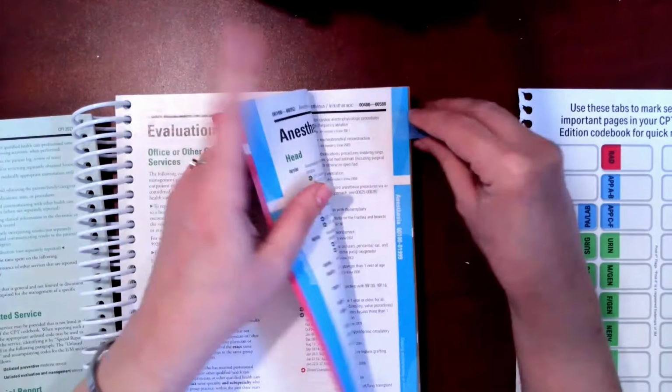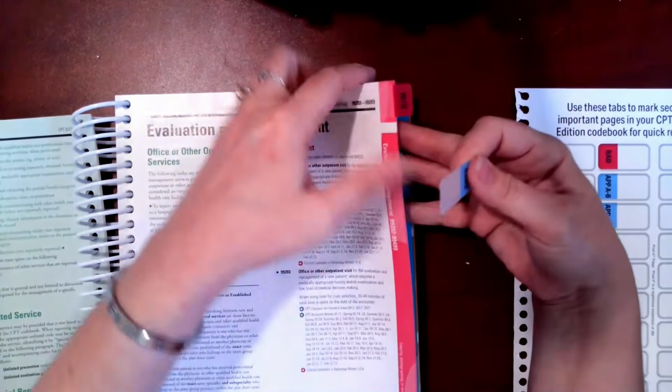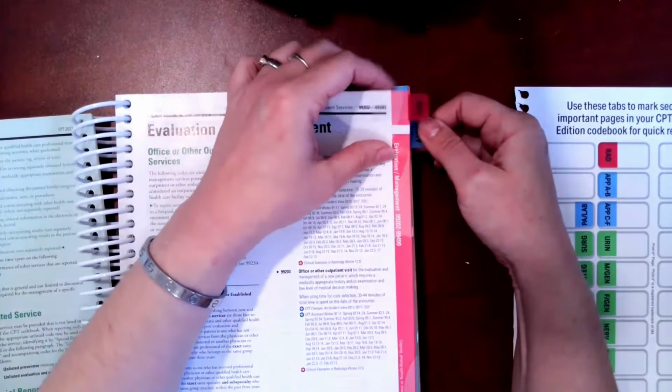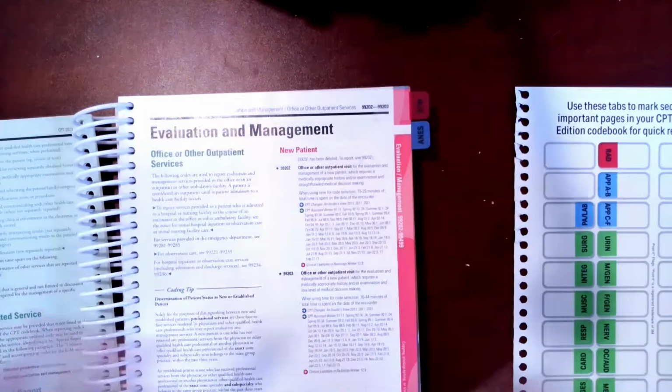I might move that one over just a little. And if you're very gentle with these tabs, they are very generous and they move with you. So again, I'm going to just put my anesthesia tab a little bit further down, make a little gap. That's how I like it, right?